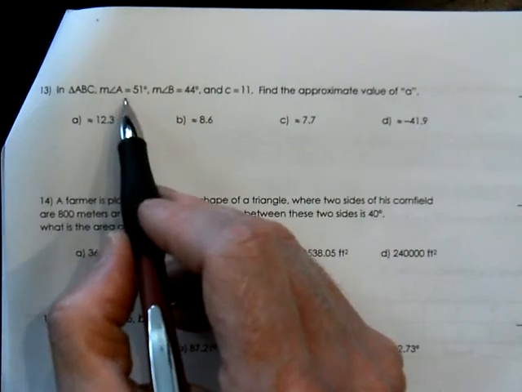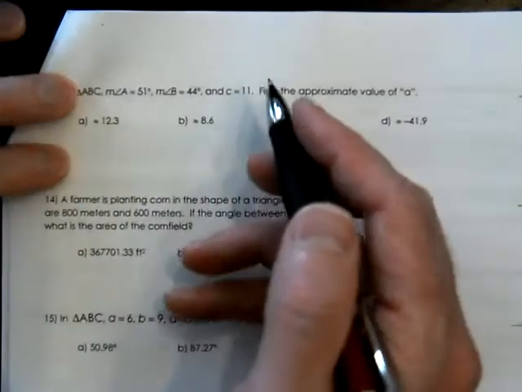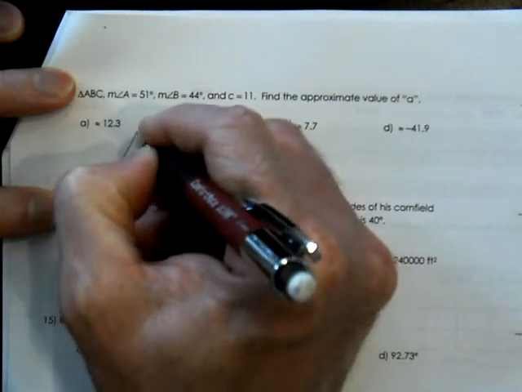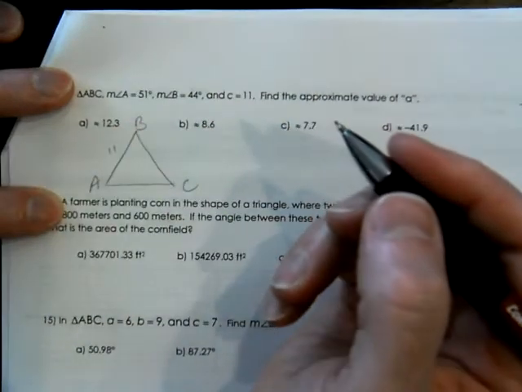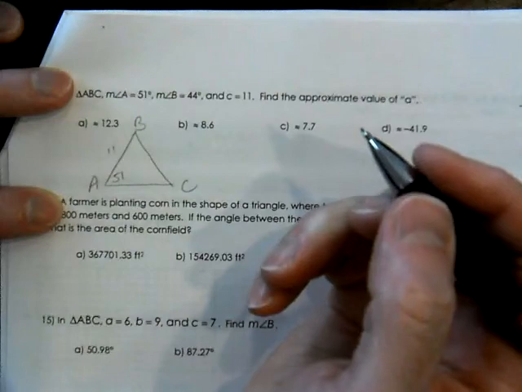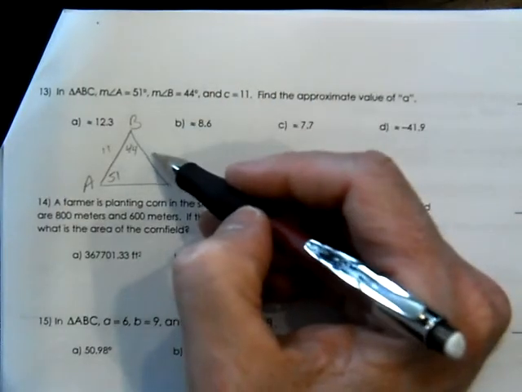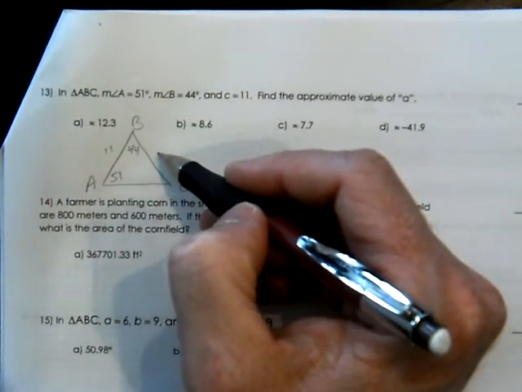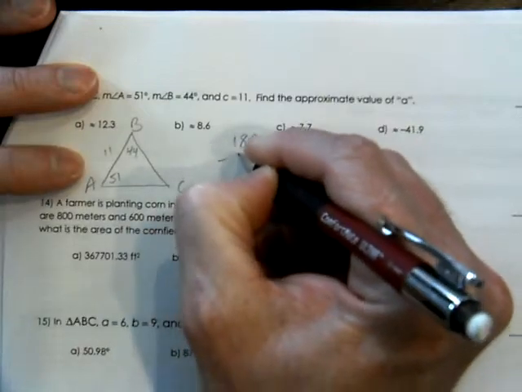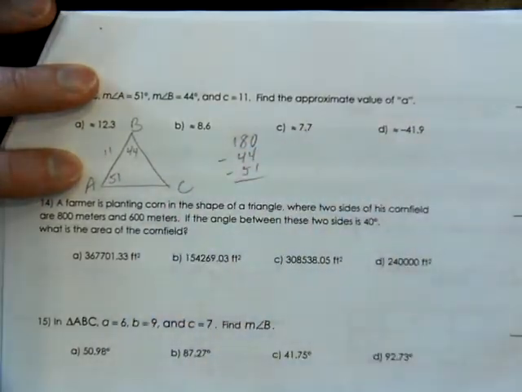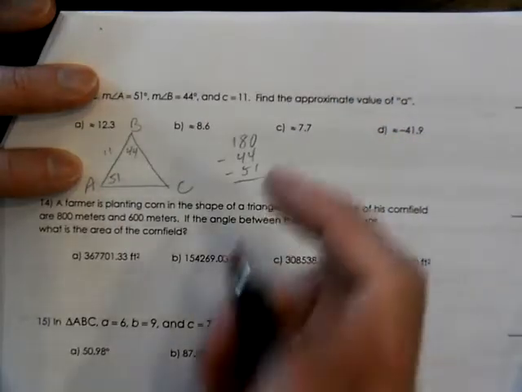In triangle ABC, we have two angles and a side. We're going to find the approximate value of side A. So side C, side at angle A, angle B. For us to find this one, we first need to know what angle C is. So 180 minus 44 minus 51. That gives us 85.